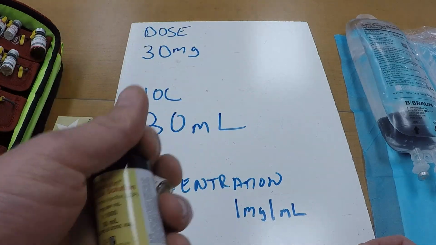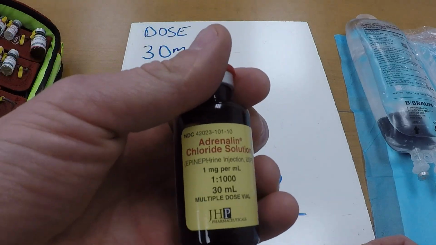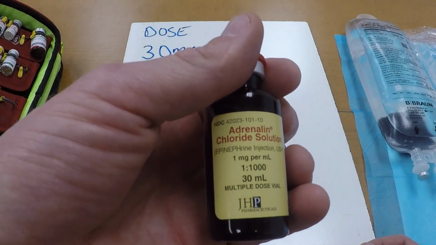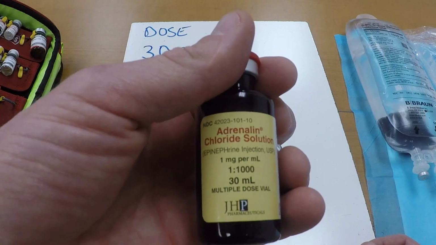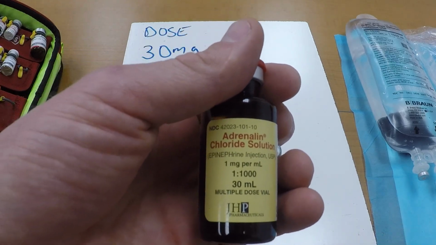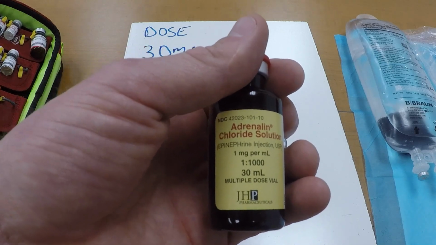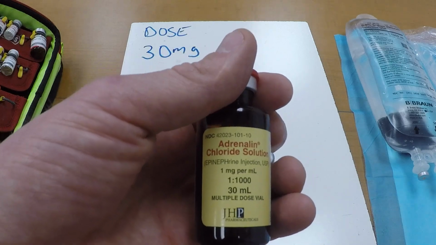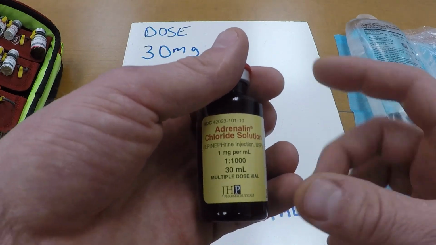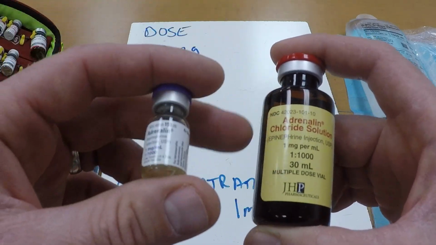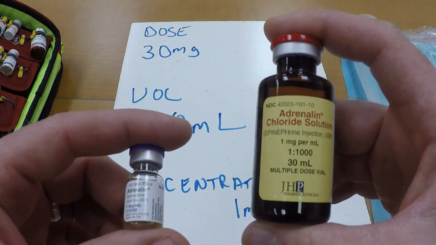Now this scares me because you're going to be drawing out a tiny amount of epinephrine from this big vial, and in the heat of the moment that might not seem right. So I don't like this vial, and I don't know if it belongs in paramedic drug boxes. But if you disagree, please let me know. So we're going to have either this medication or this medication, and this one also should only be given intramuscular.